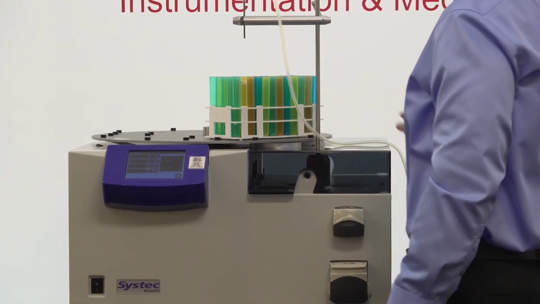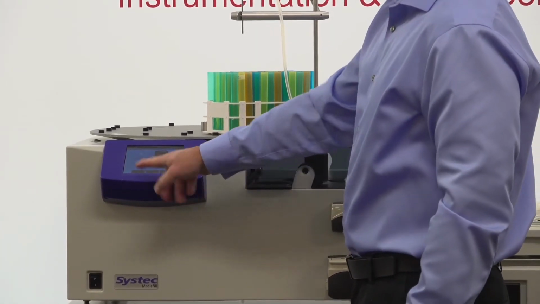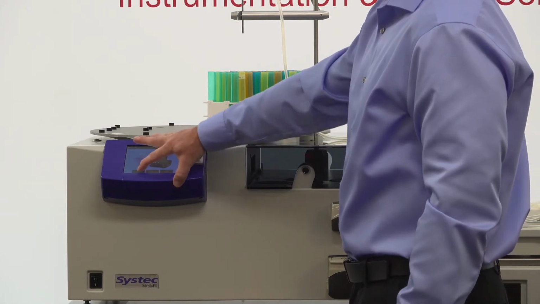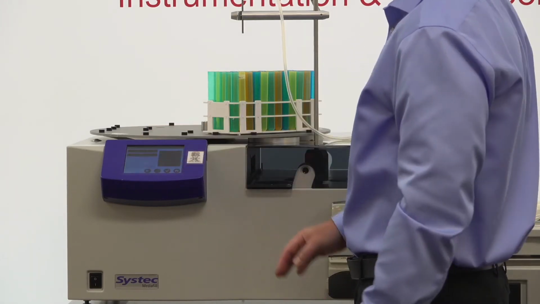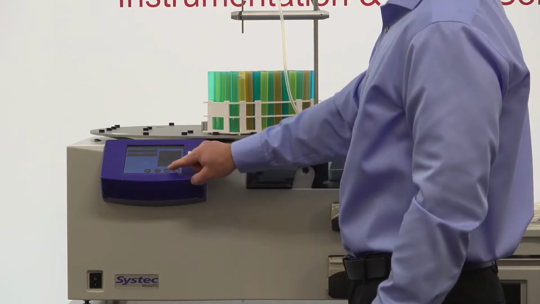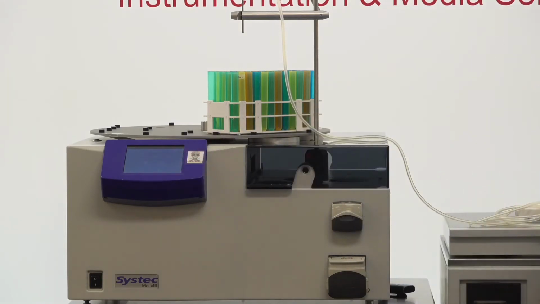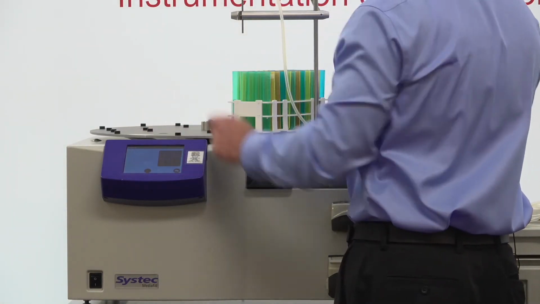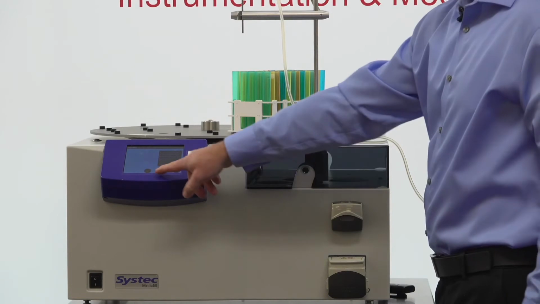So once this goes into position, we can go through the tube filling, and again, we will go in through the screen later. Go to tube filling. That's the one that we want. And we just move the arm to a position that states on the screen.